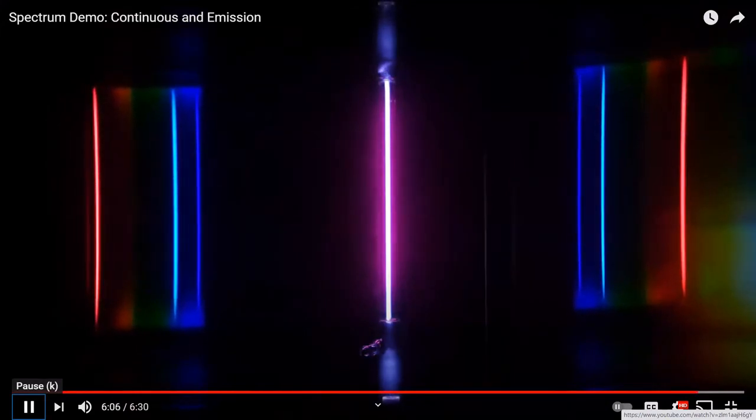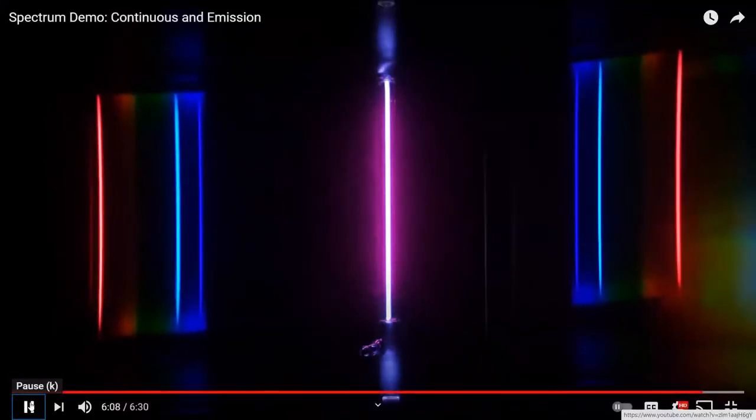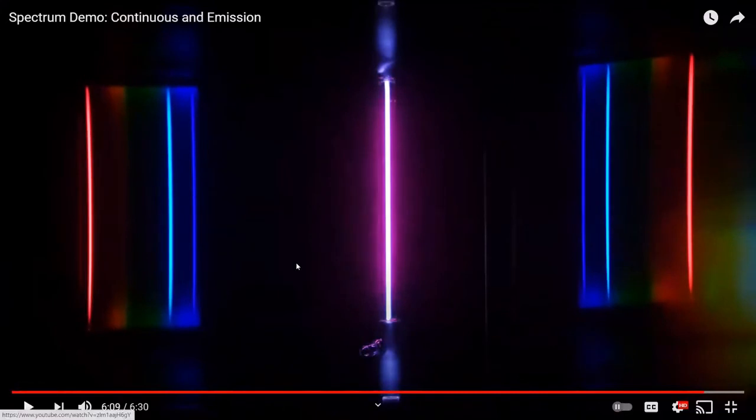Those lines are associated with transitions of the electron. Yeah, see, I don't know about you, but to me, these both look blue. I believe when he said violet, he was referring to this line. They both look blue to me.